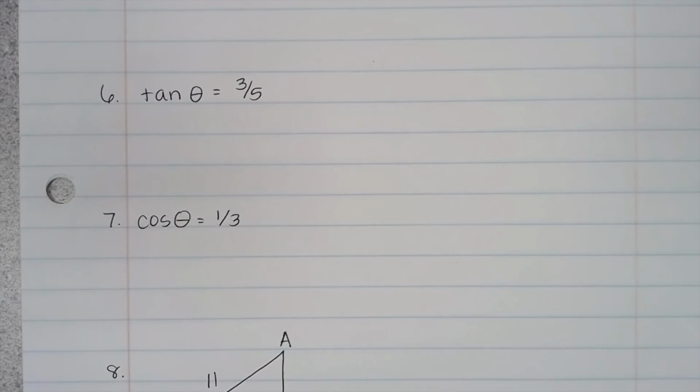Question 6 and 7 have the same directions. It says, given the tangent or the cosine of the angle, find out how big the angle is. Using your calculators for this one, you can leave them in degree mode because you can find your answer in degrees. They want us to round our answer to the nearest whole degree.